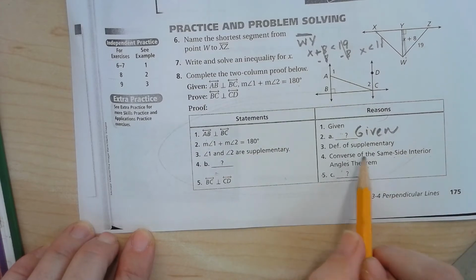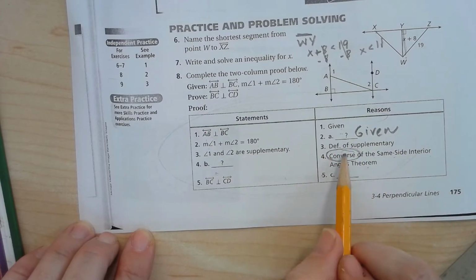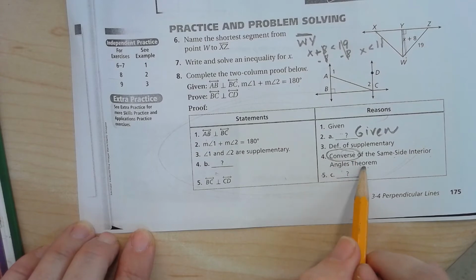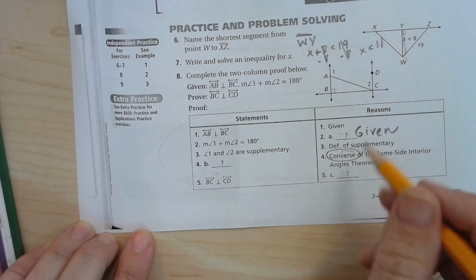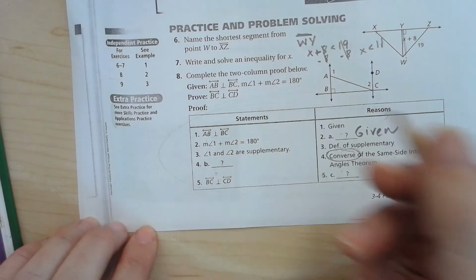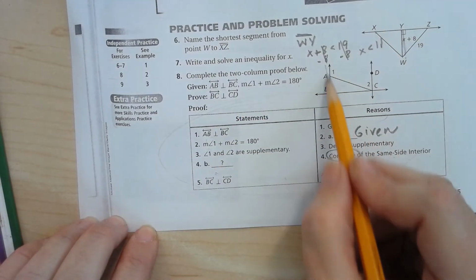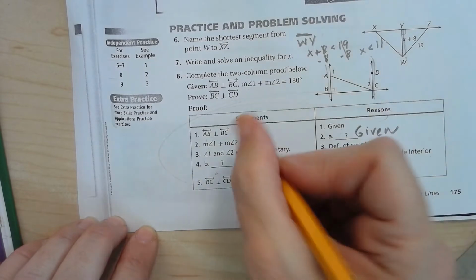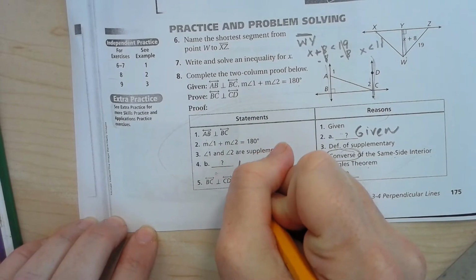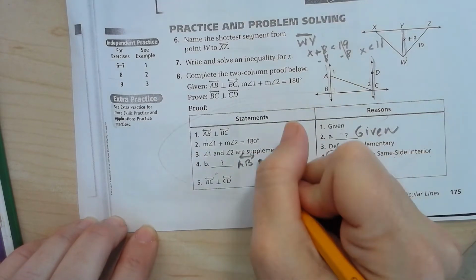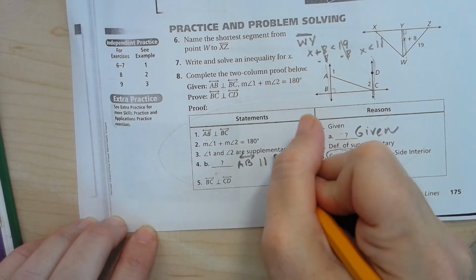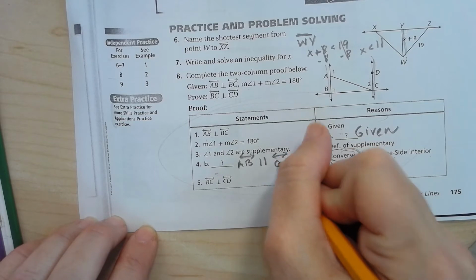If we're dealing with the converse of a theorem, that means that we're proving that lines are parallel. There are only 2 parallel lines here, so we're going to say that line AB is perpendicular to line CD.